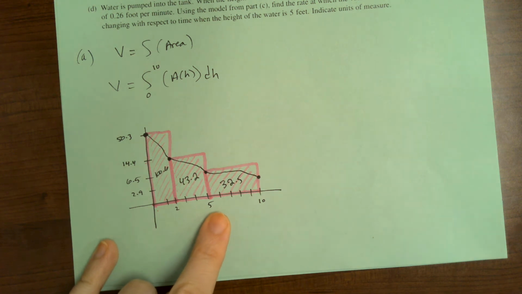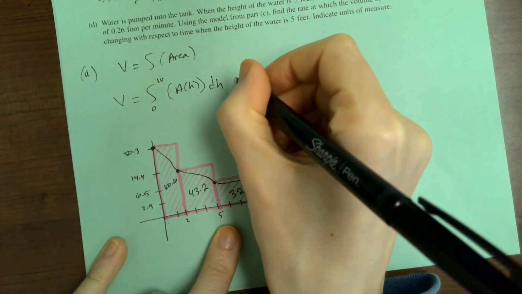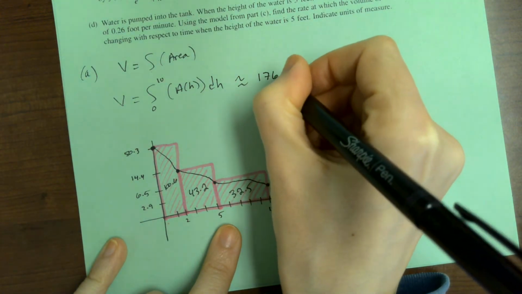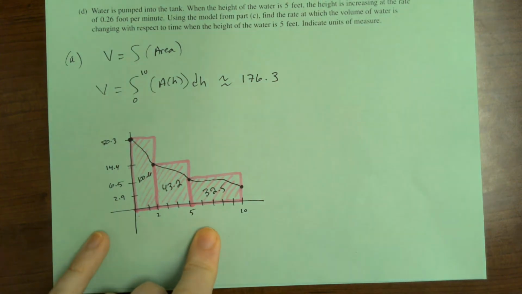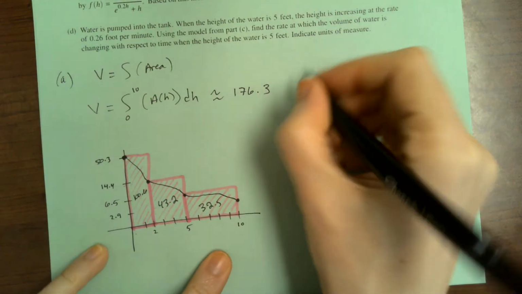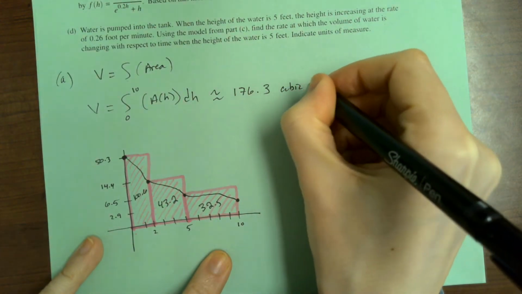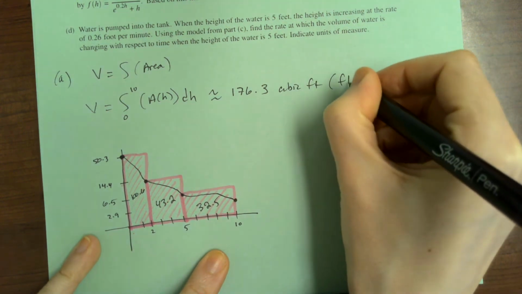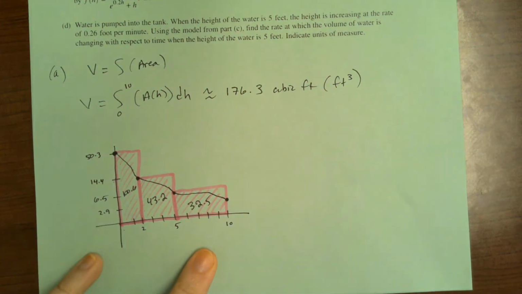And then you add them all together. 100.6 plus 43.2 plus 32.5. I got 176.3. So this is approximately 176.3. Now units. This is volume, so it's cubic units. So you could say cubic feet, or you could say feet cubed, that would also work.